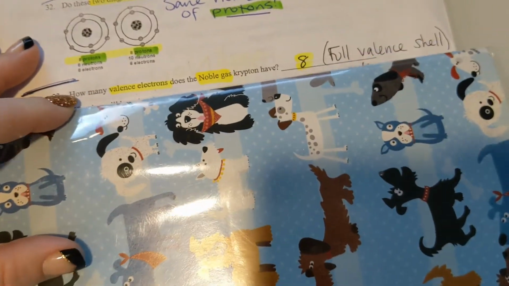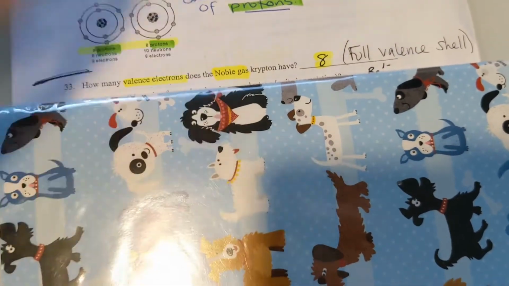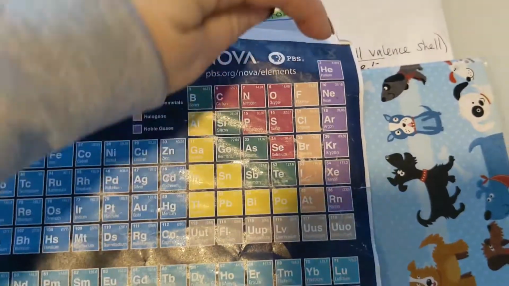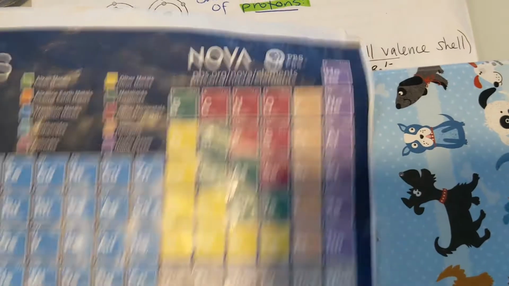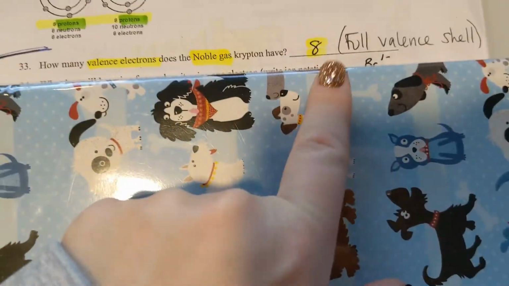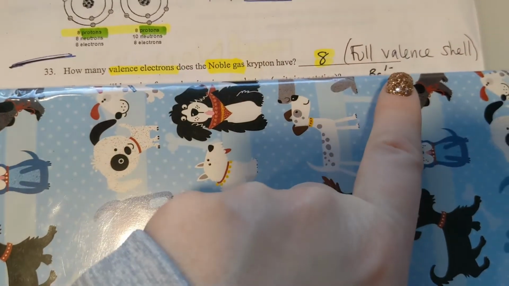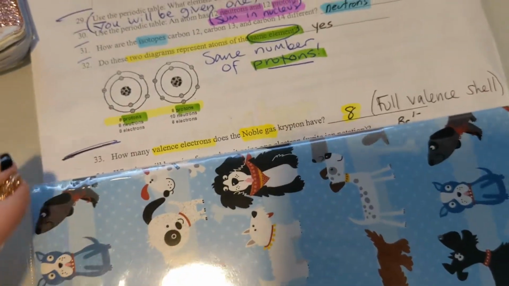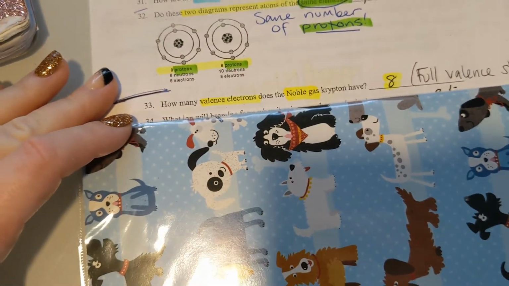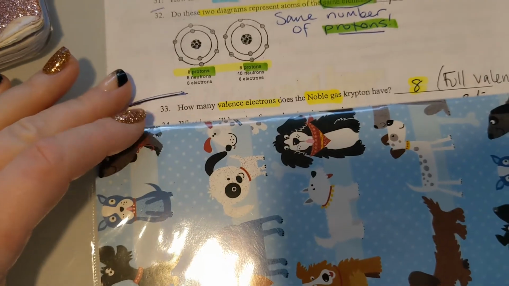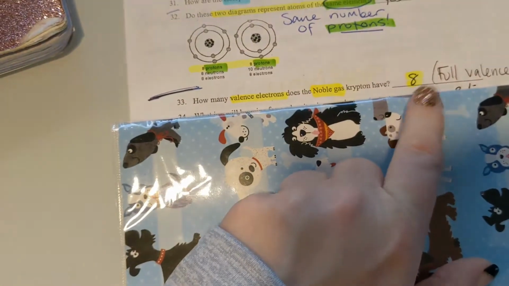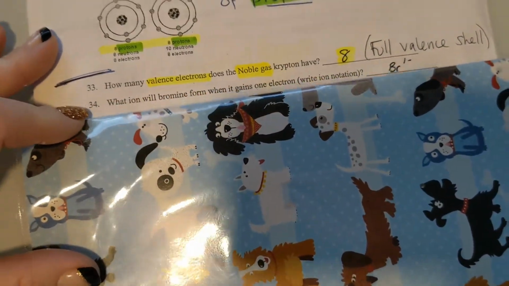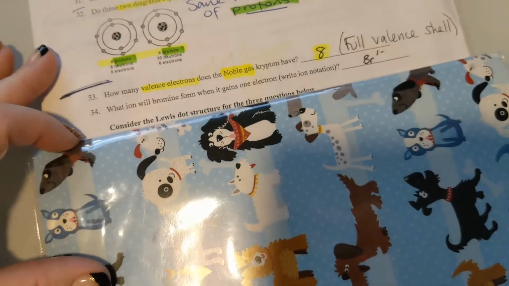Moving on to number 33, the noble gas krypton. All the noble gases are in group 18, and everything in group 18 has 8 valence electrons, which is a full valence shell or a stable octet, which means that it is inert, or that it won't bond with anything else at all ever. But 8 is the magic number we need to remember for a full valence shell of electrons for those noble gases.